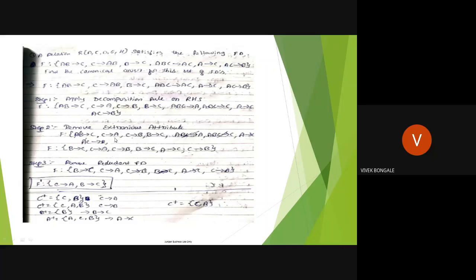Right. See here, AB determines C. What is the meaning of this? The combination of the A attribute and the B attribute determines C. But B alone can determine C. Why do I need A? B can alone determine C, because I have one functionality: B determines C. With the help of B, I can easily determine C. Then why do I need A? This is the extra attribute in this functionality.